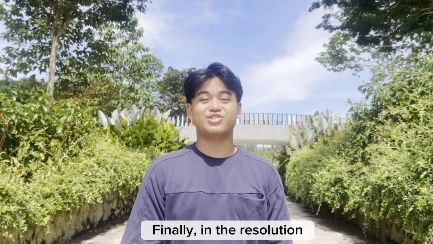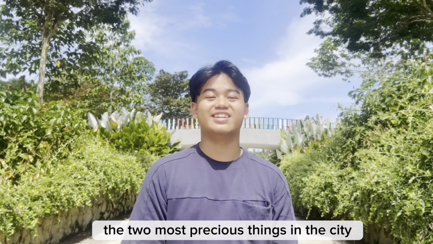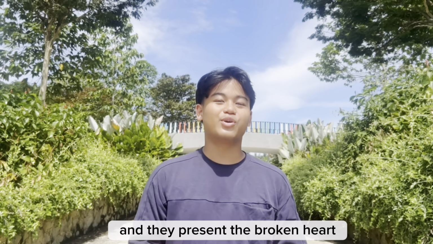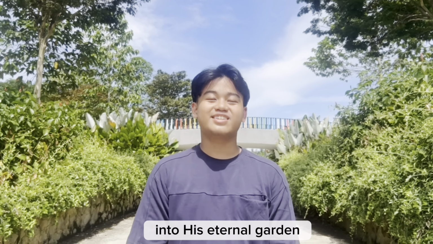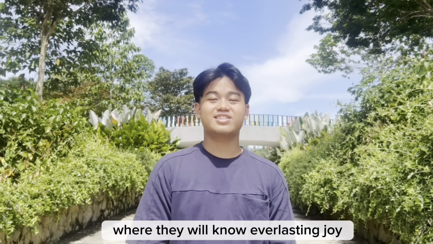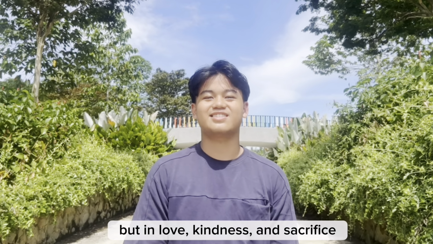Finally, in the resolution, God asks his angel to bring him the most precious thing in the city, and they present the broken heart and the dead swallow. God welcomes them into his eternal garden, where they will know everlasting joy and life, revealing the story's moral: true wealth is found not in gold or jewels, but in love, kindness, and sacrifice.